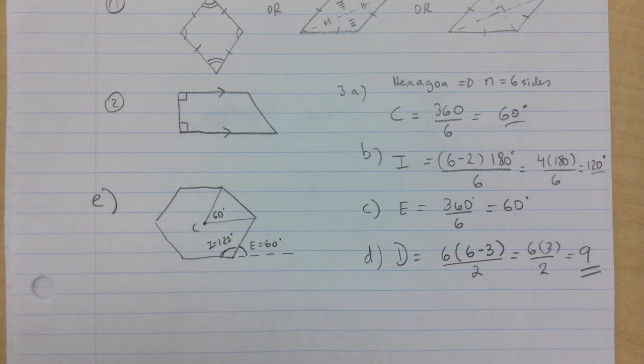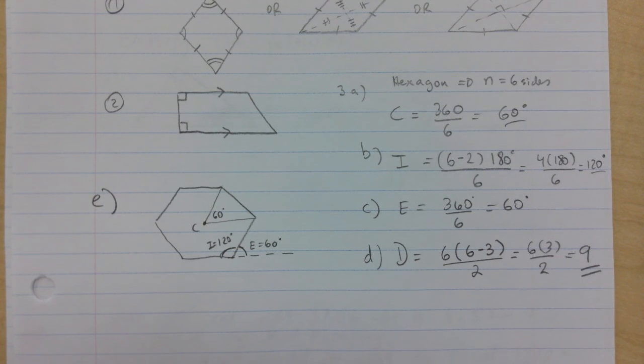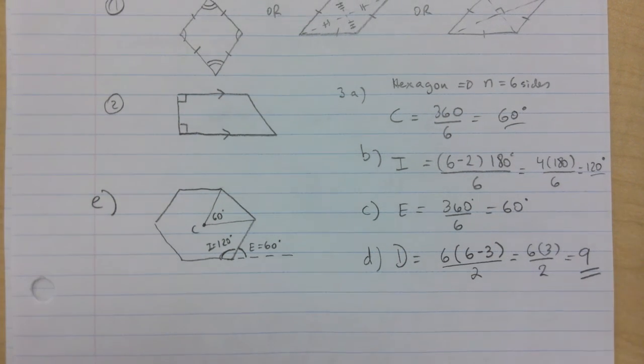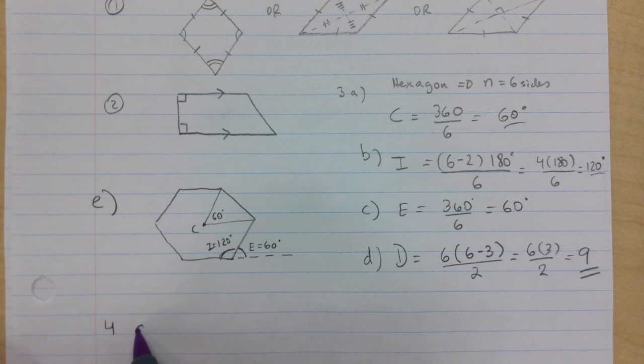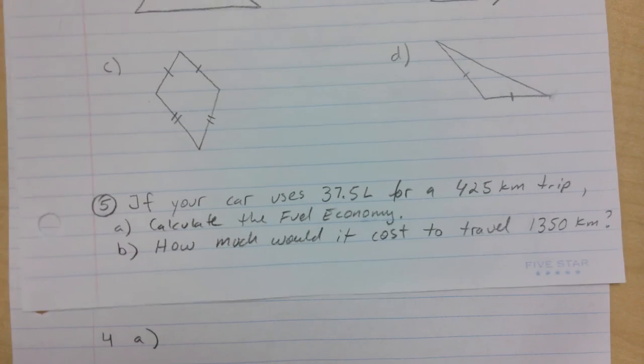Did I talk about that, the exterior and interior adding up to 180 always? I talked about that yesterday. Yeah. So there's your labeled hexagon. Okay. So for question 4a, let's look at our diagrams here.